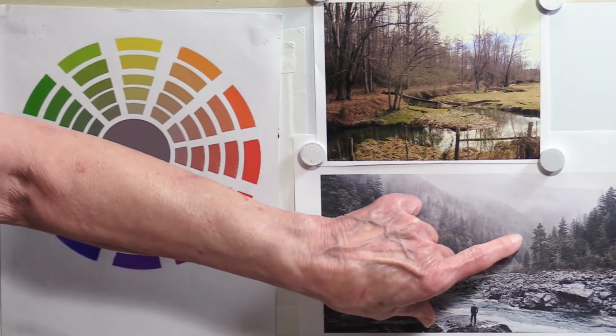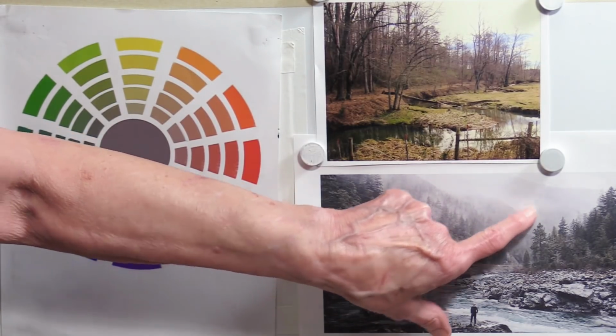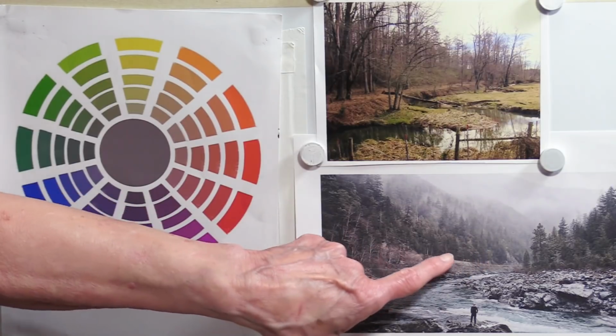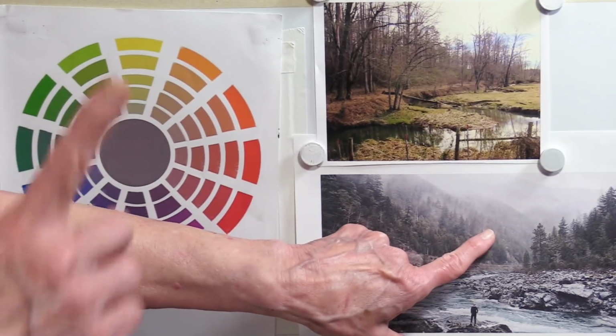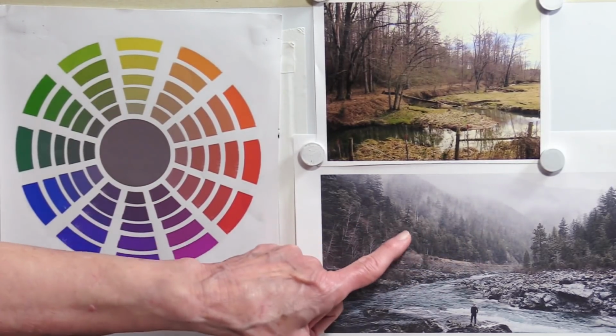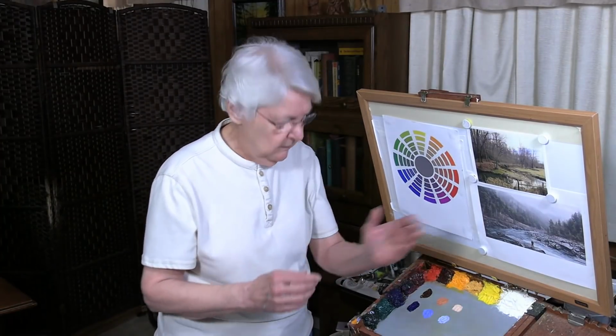So you don't have as much value contrast here as you have here, and you don't have as much value contrast here as you have here, and so on. So one thing that you can look for, as exampled right here, if you're looking for images decreasing in whatever they decrease in as they move into distance, they're going to decrease in value contrast.